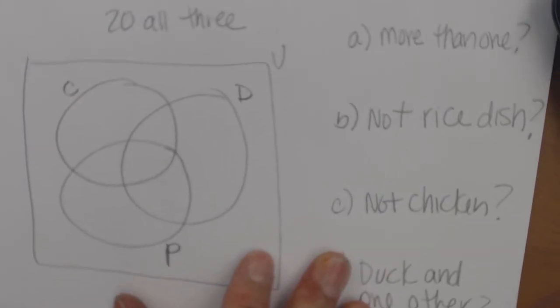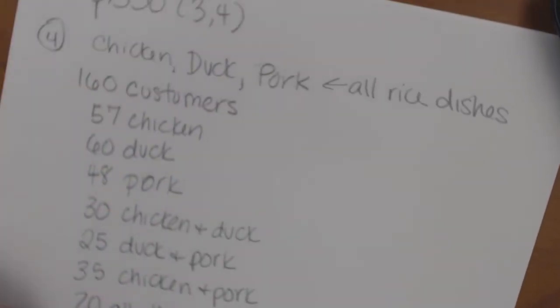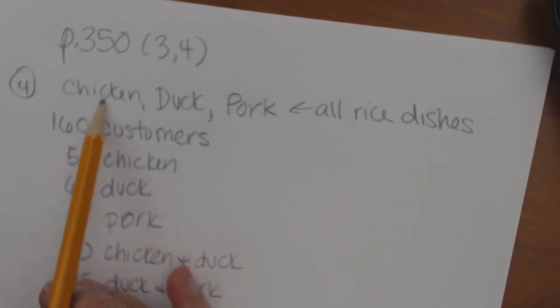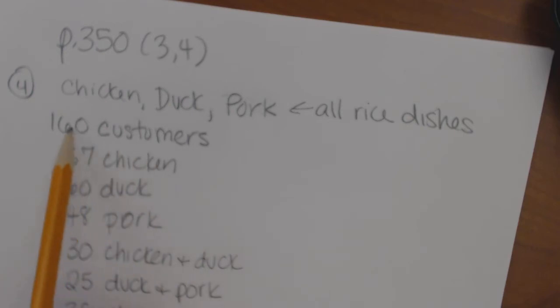Let's go to our last one where we bring in 3 sets. This last one was kind of a little difficult to read because they were all rice dishes. There was just chicken, duck, and pork rice dishes. So when they talk about a rice dish, we're either doing chicken, duck, or pork.